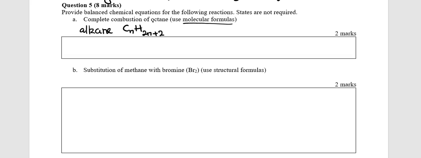So if something is named octane, then the number of carbon will be 8, because the name always gives you the number of the longest carbon chain. In that case, the molecular formula for octane is C8H18. So that's a quick way to work out the molecular formula without having to draw the molecule out.